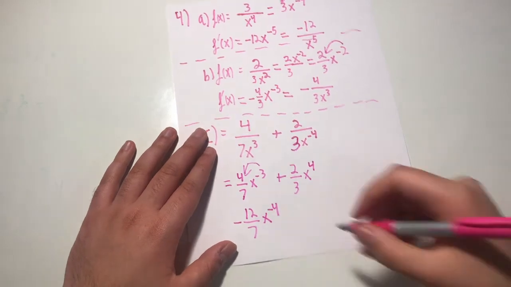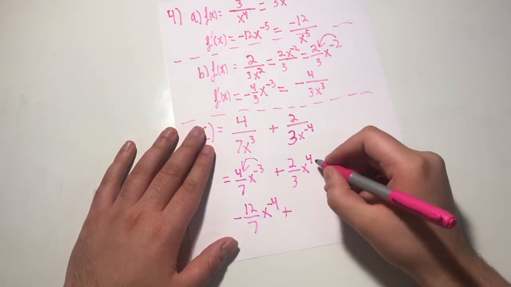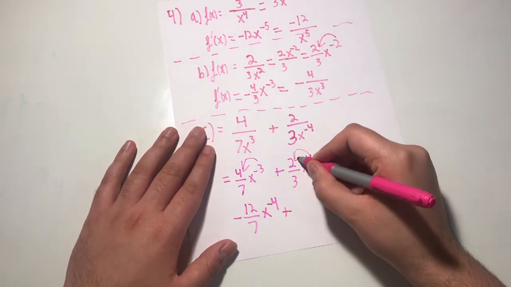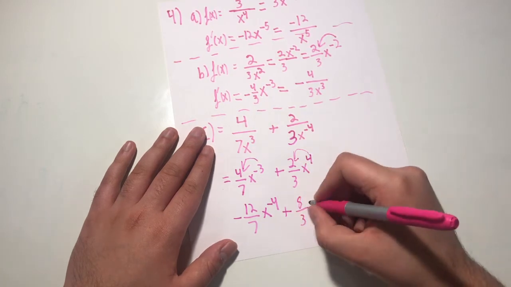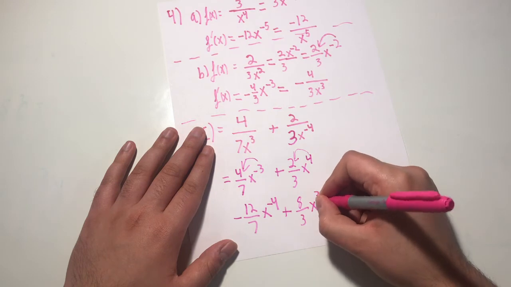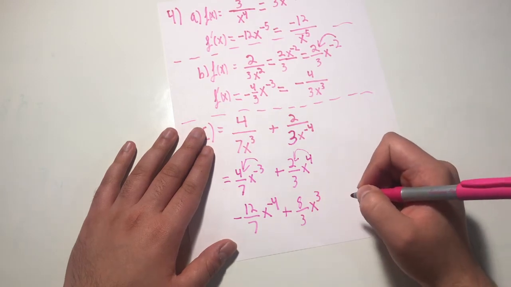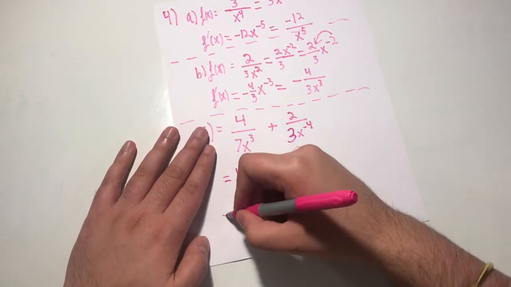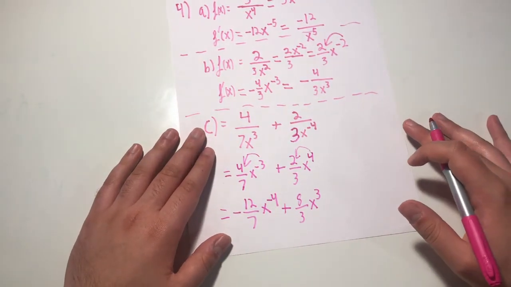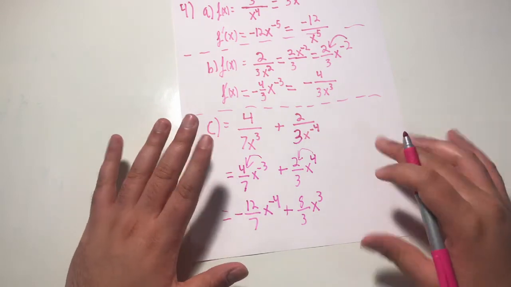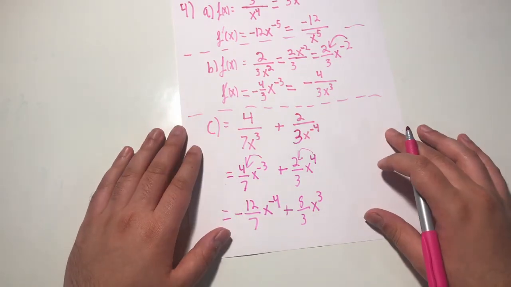All right, and that's plus, we bring this 4 down to become 8 over 3 up front, x raised to the third power, 4 minus 1. And really, it's as simple as that. This is a really quick and easy method for calculating the derivative of these kind of functions.